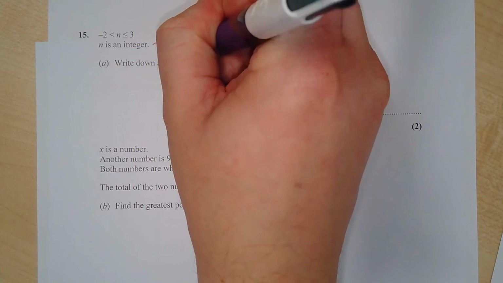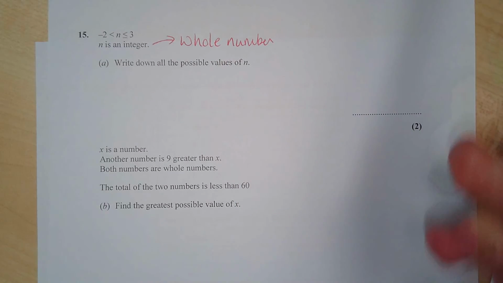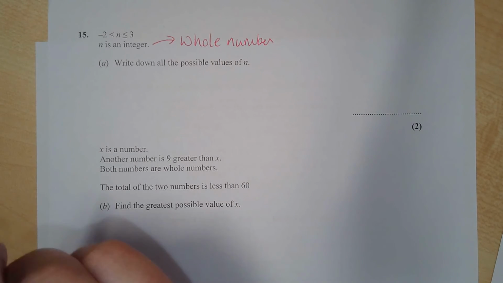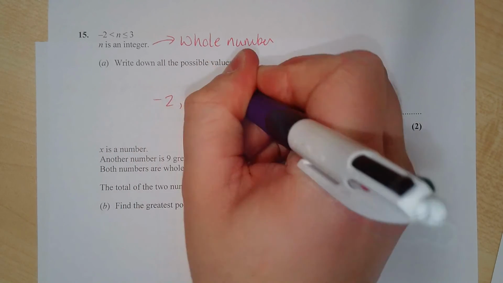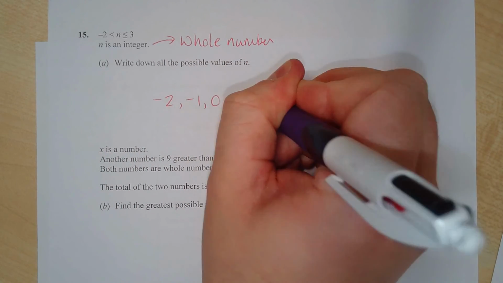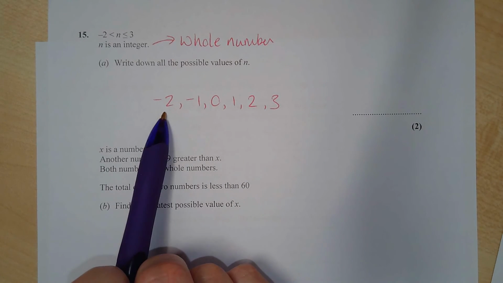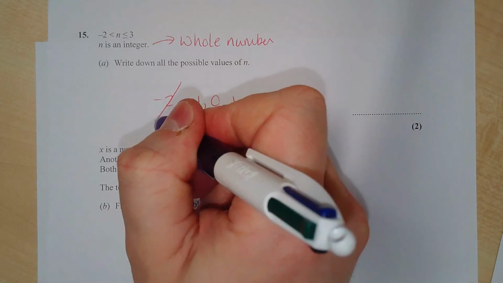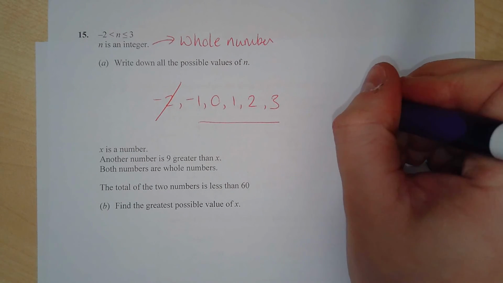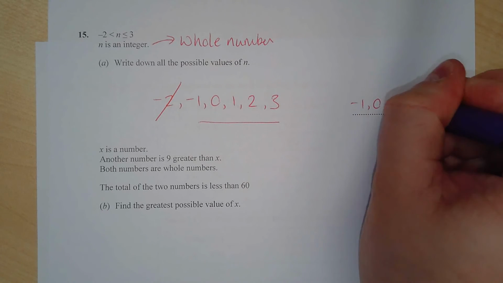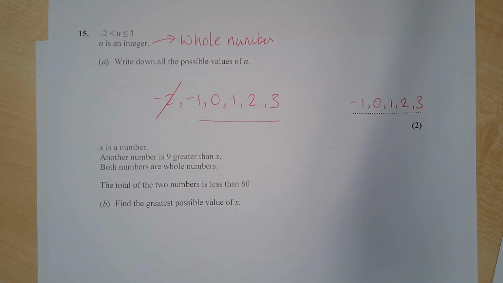Just a reminder, an integer is a whole number. So what are they between -2 and 3? -2, -1, 0, 1, 2 and 3. And remember, we're not allowed to include this one, so we can cross that through, and then we can use these numbers in our answer: -1, 0, 1, 2 and 3 for 2 marks.